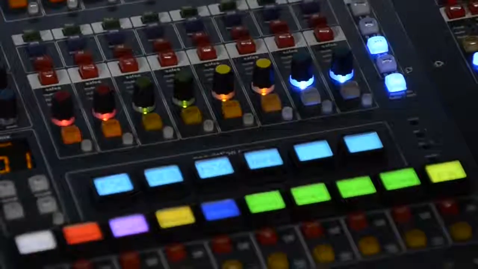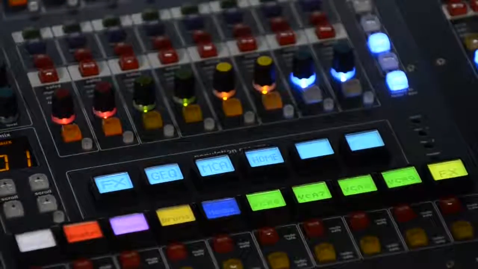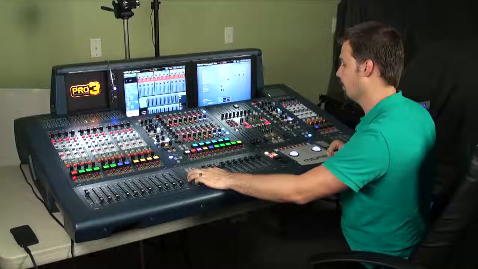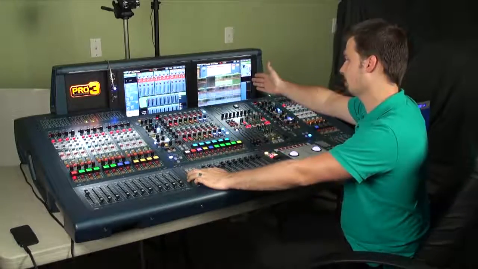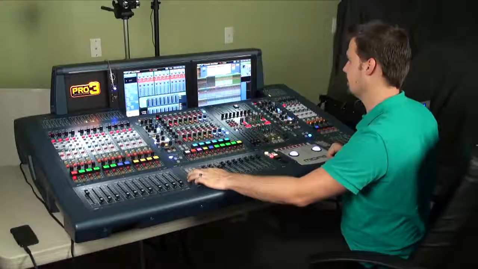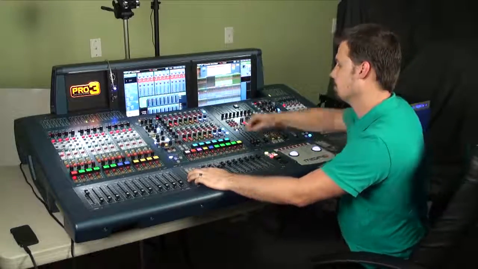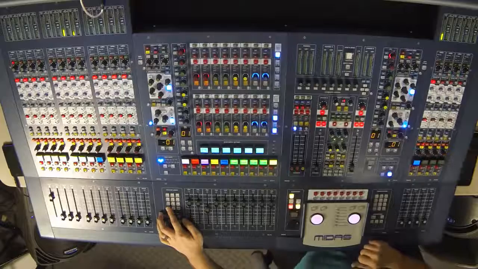A home button is what's really missing on this console, which allows the screens to return to their home setting. So if I press home, you see that returns to the metering screen that you normally see. We'll go over these a little bit later.